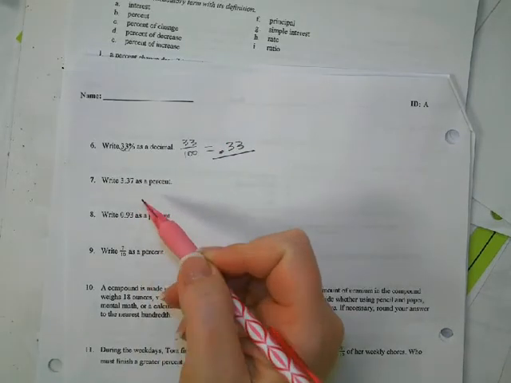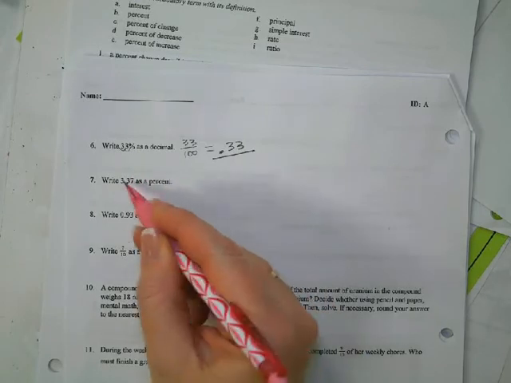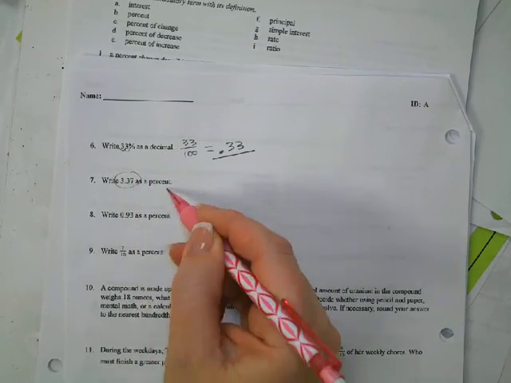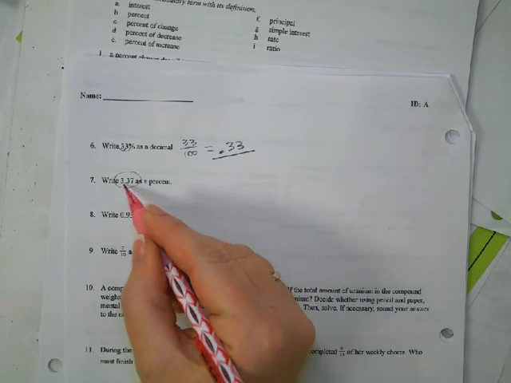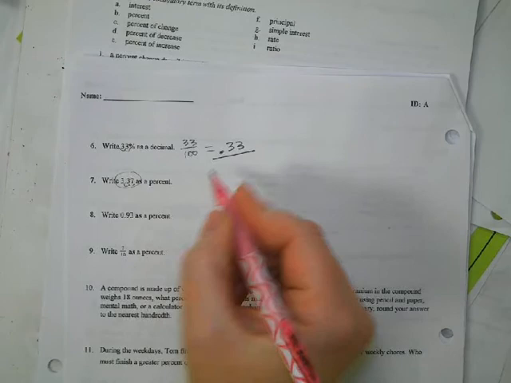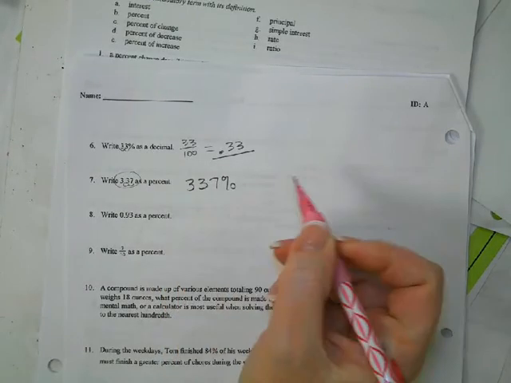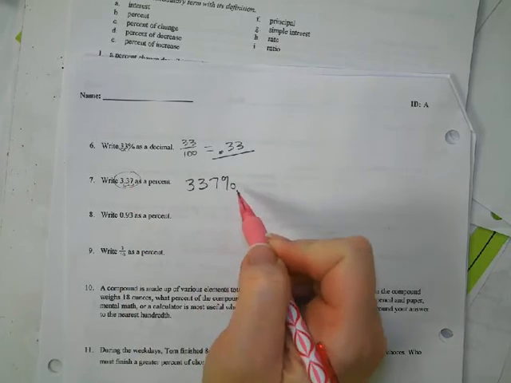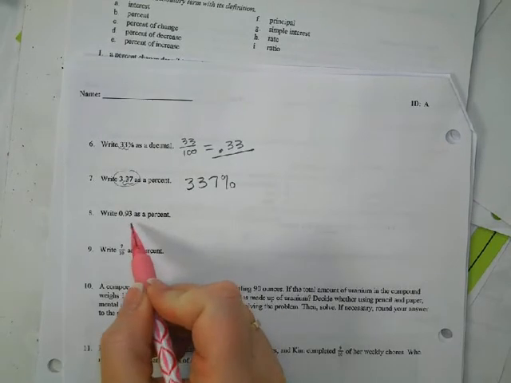When you look at something like number 7, it says write 3.37 as a percent. Now this is more than 3 wholes. So if 1 whole is 100%, then 3 wholes is going to be 300%. And again, we're just moving the decimal twice to the right to change from decimal to percent. So this is going to be 337%, which makes sense. This is more than 3. So keep that straight.